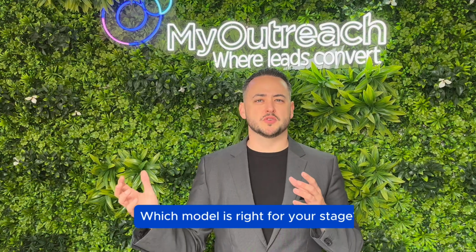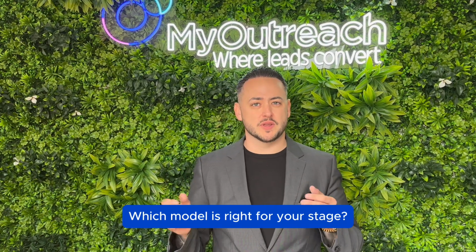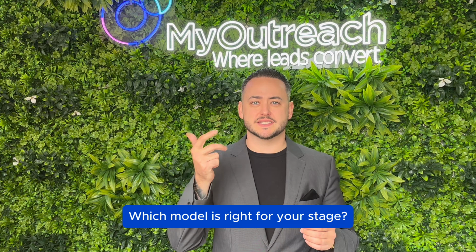The question is, which model is right for my stage, whether it's pre-seed, seed, Series A, Series B, or beyond, or a publicly traded enterprise? It's less about what stage you're in your funding journey and more about your go-to-market motion. That said, the funding could be a good proxy. So typically, if you are pre-seed, seed, Series A, you want to be focusing 100% of your energy on brand awareness and demand generation, and less so on the lead gen.